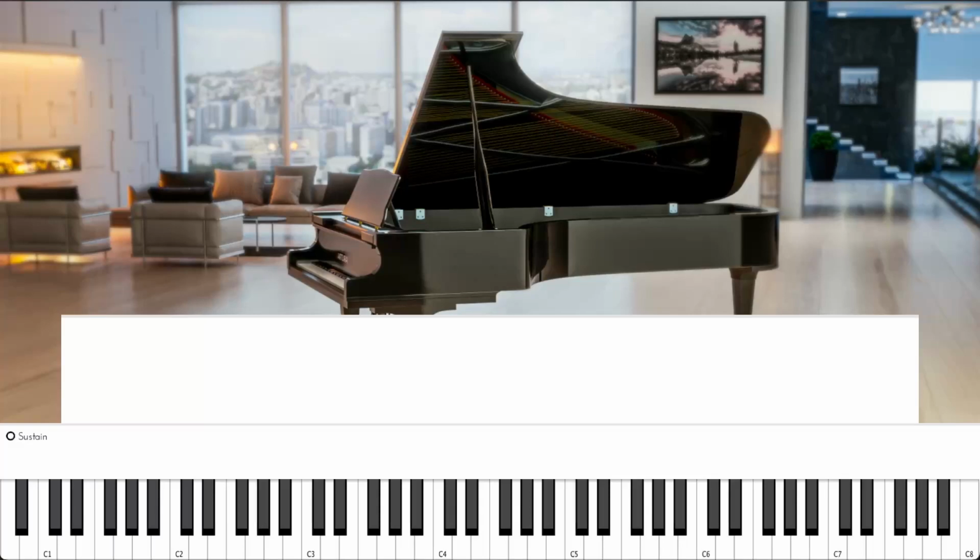What's going on, guys? Just wanted to quickly give you guys the C sharp slash D flat major and minor scale. I'm going to give you each note, each degree, which are the same difference, and then I'm going to give you the chords within each scale, and then also give you the seventh chords within each scale.